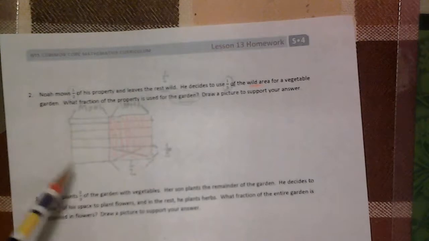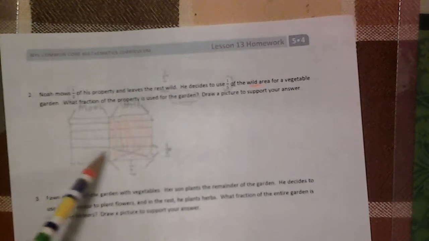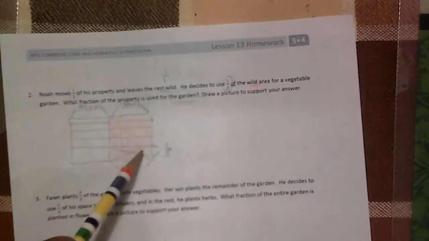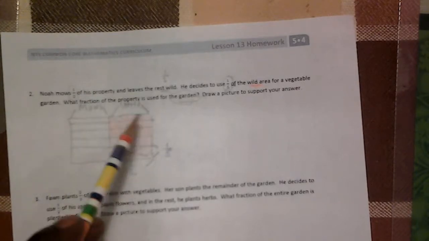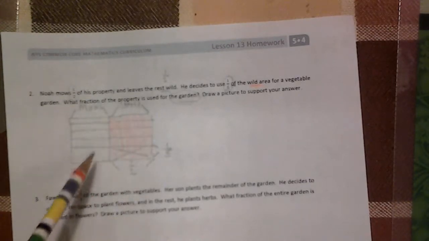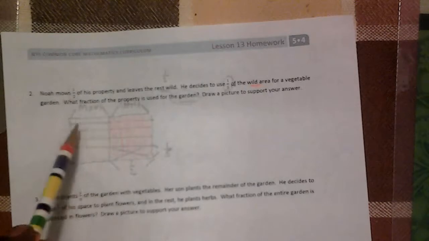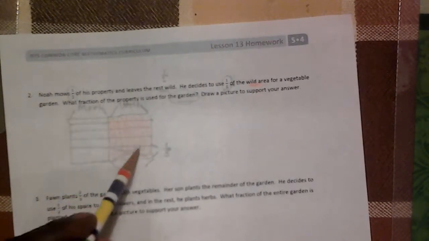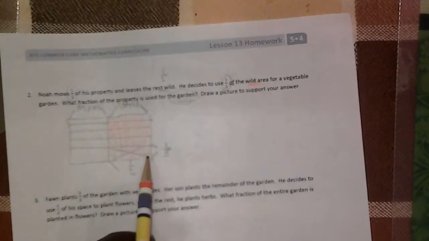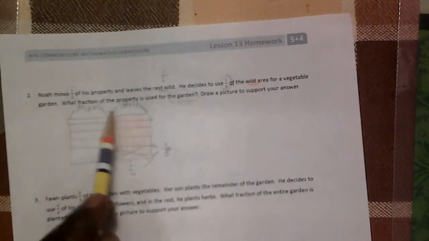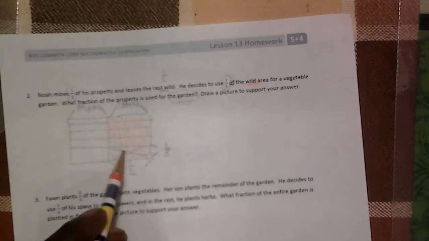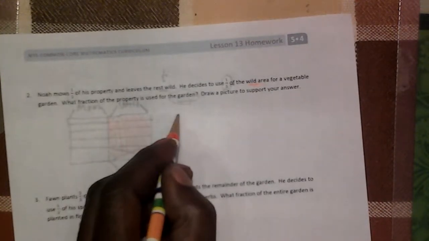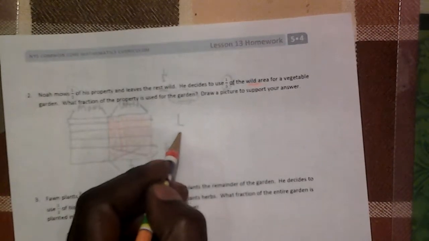Very good. Now we have 2 this way, and how many are going up? 1, 2, 3, 4, 5. So 2 times 5 is 10, or we can count them: 1, 2, 3, 4, 5, 6, 7, 8, 9, 10. So we have 1 piece out of how many? 10.